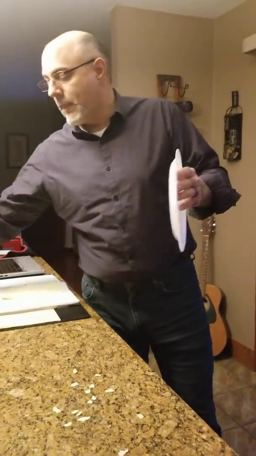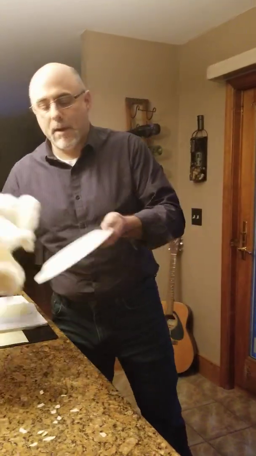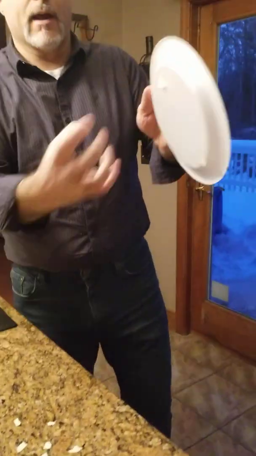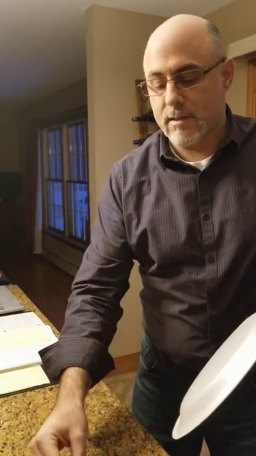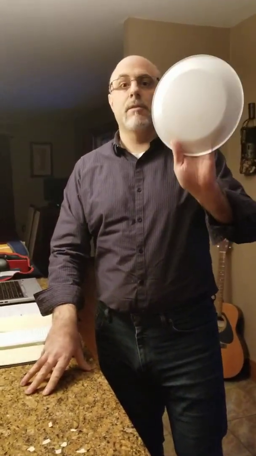The positive charges in the paper are attracted to the negative of the plate. So again, the paper is still neutral. It's just behaving as though it's charged because it's aligning all of the charges inside the paper in accordance with the actual charge on the charged plate.